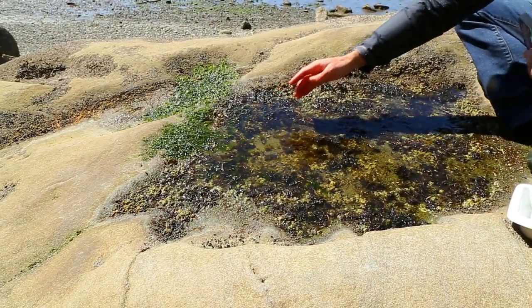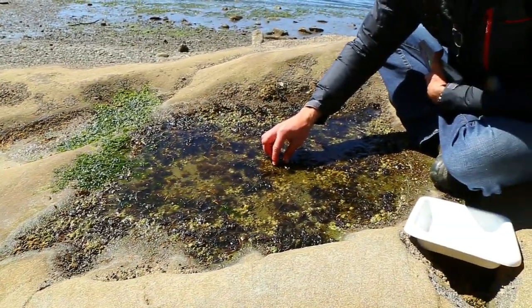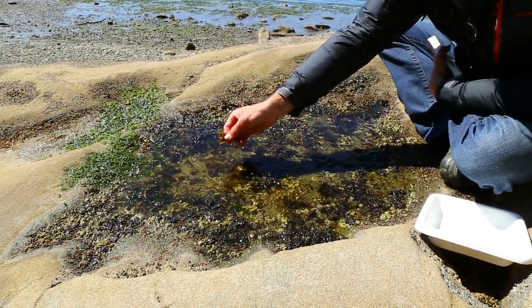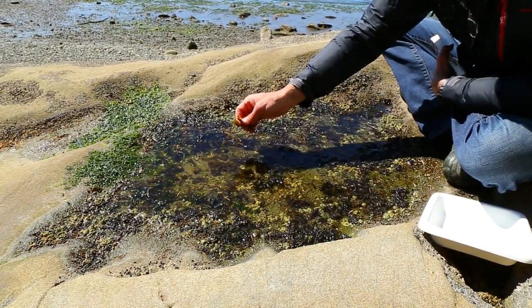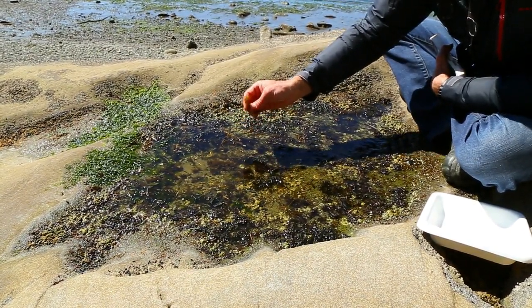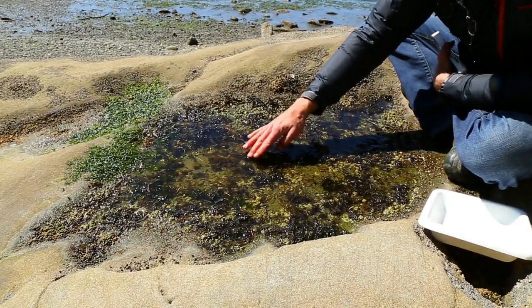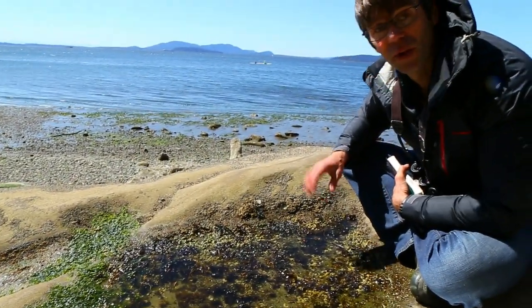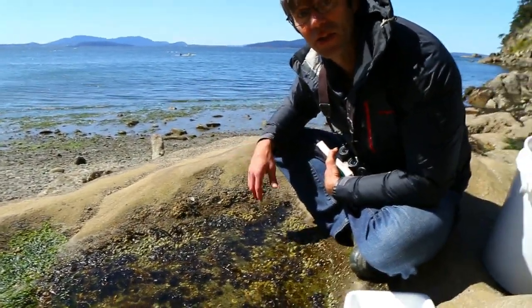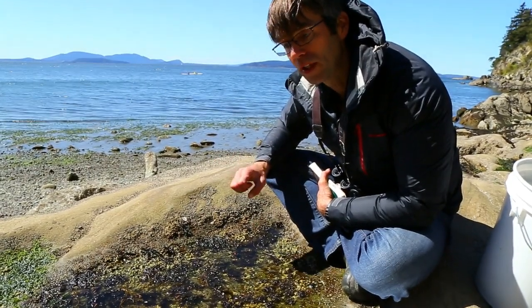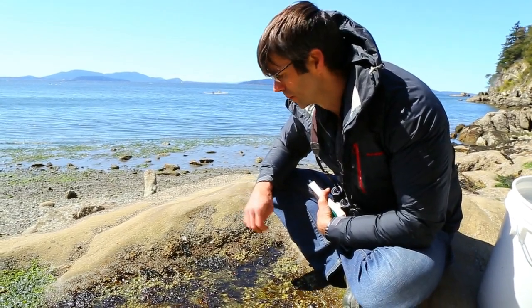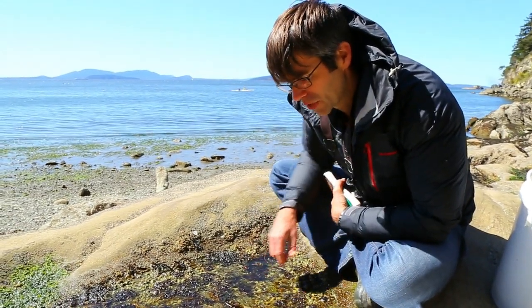The sea lettuce is in the green algae group. This rockweed is in the brown algae group. A lot of our kelps are brown algae. And this is a type of red algae. So only the greens are close relatives to plants. The others are in totally different phyla, kingdoms, I think.